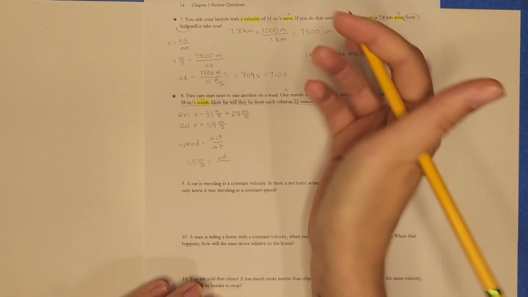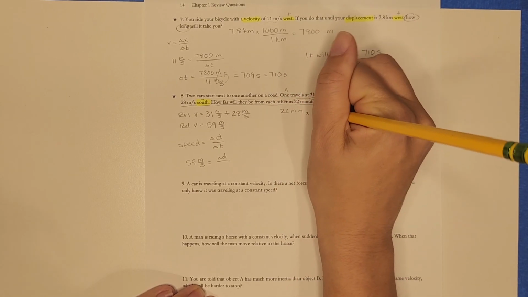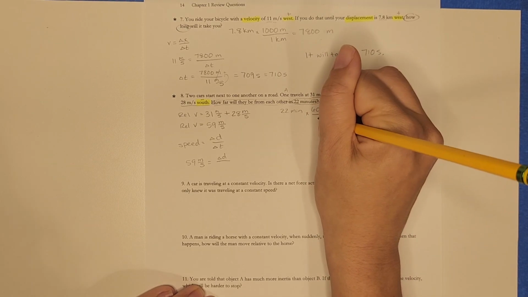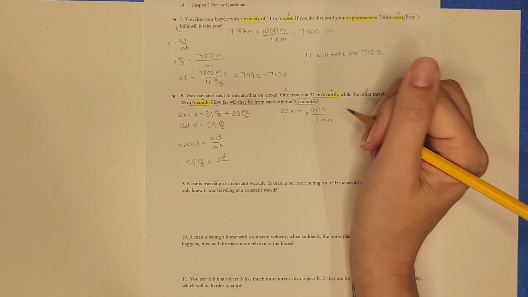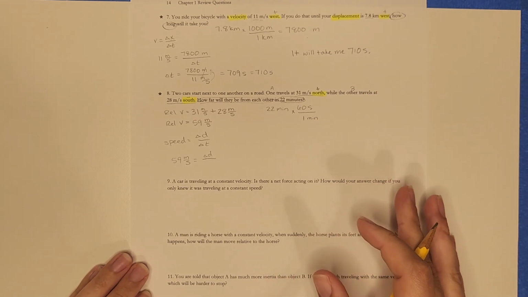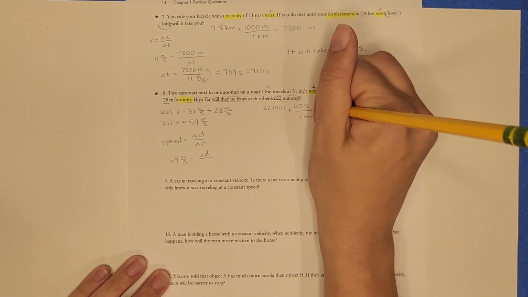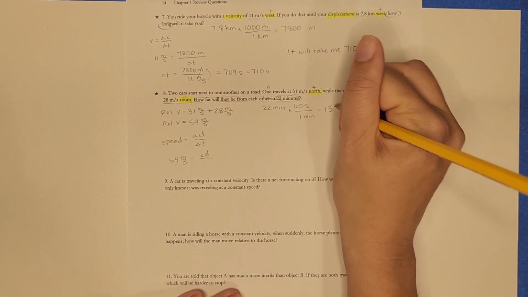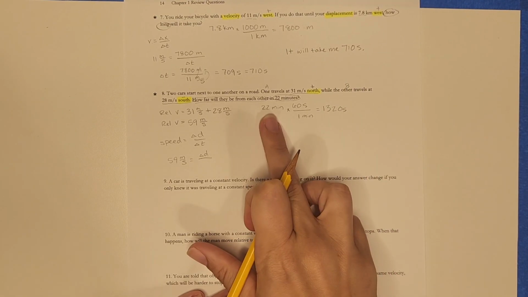So let's do a conversion. 22 minutes times 60 seconds per minute equals 1320 seconds, but I need to keep the same number of significant figures.